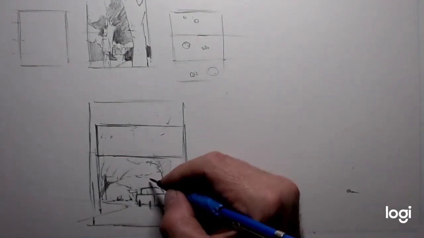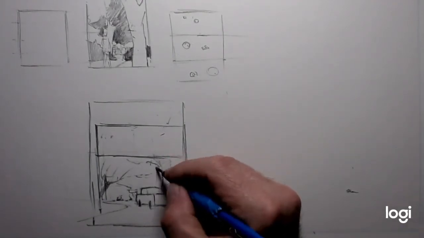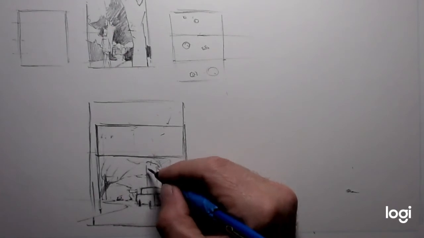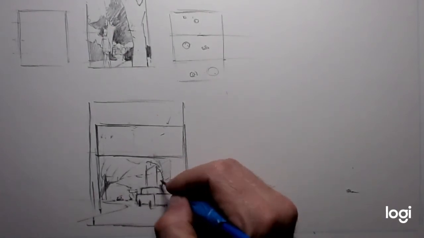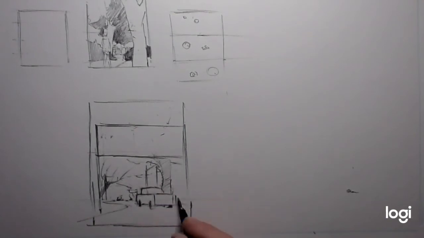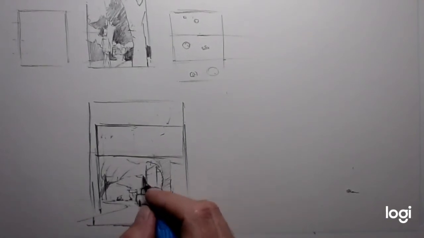And we could do some buildings. I could put a building right here. And another one deep in that way.